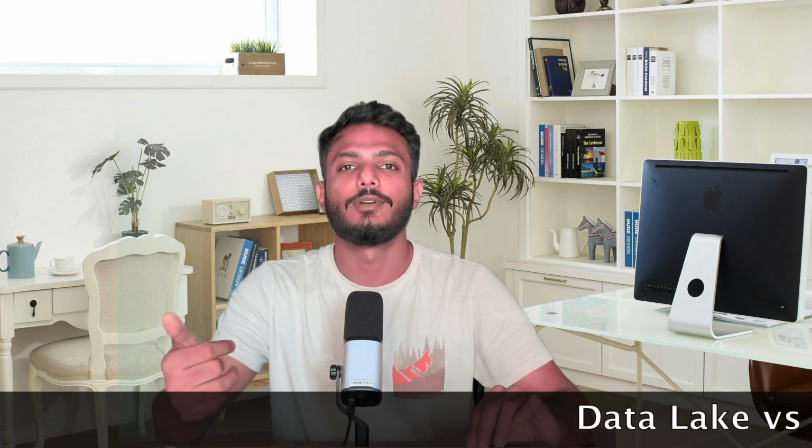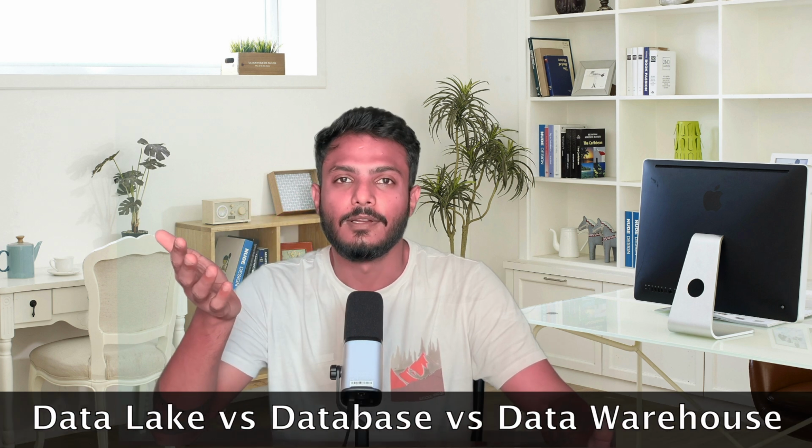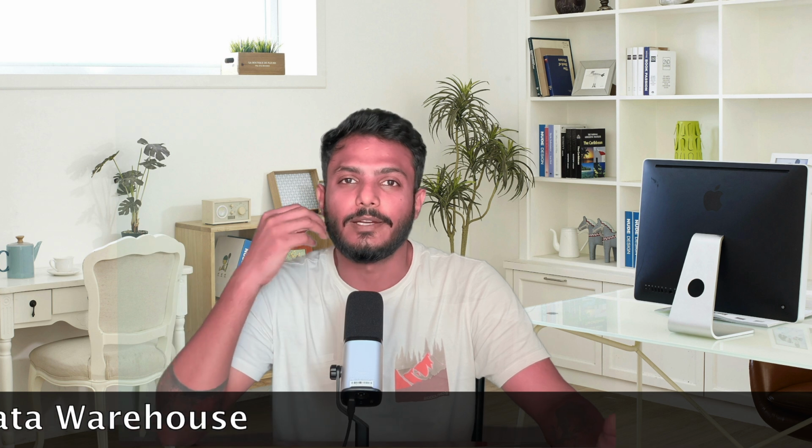Another point that you should know is the data warehouse versus data lake and databases. Data lake is generally to store the raw format data in structured or semi-structured format. Databases is for more of the relational databases where we have traditional databases like MySQL, PostgreSQL, and data warehouse is for the big data volume of data.